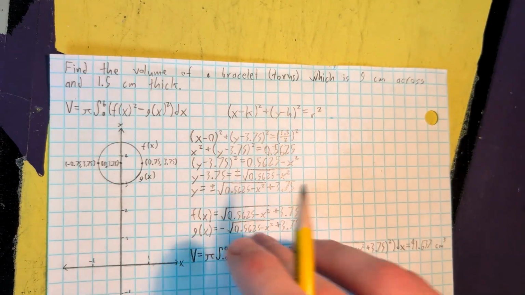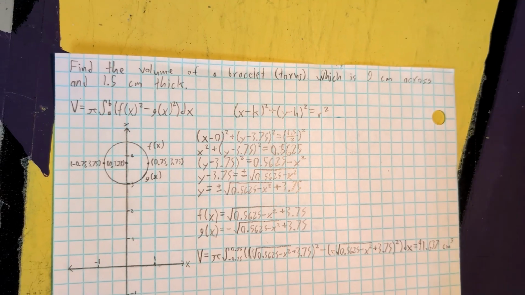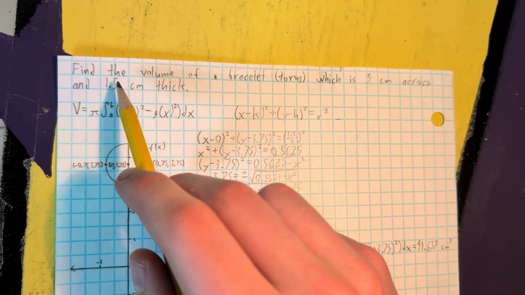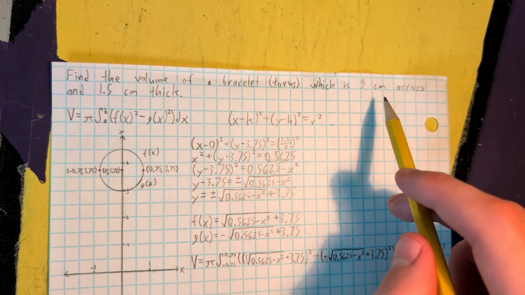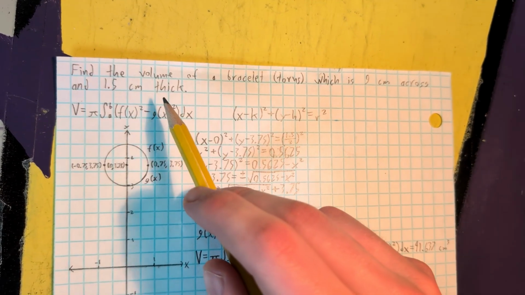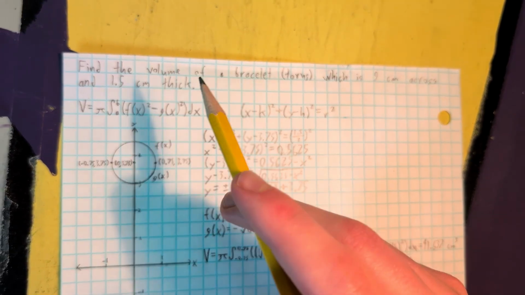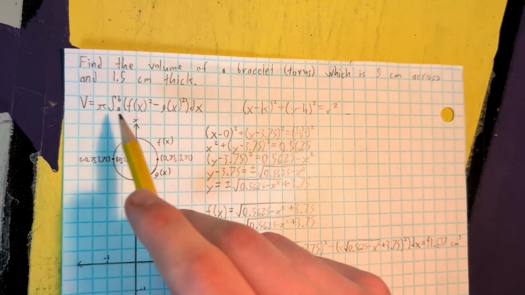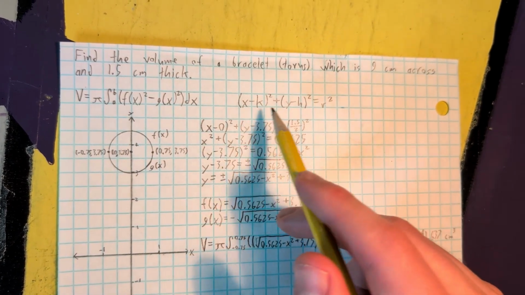Alright, so here I've got all of the work laid out. Let's go through it step by step. First of all, our basic information. We're finding the volume of a bracelet, which is a torus, and it's 9 centimeters across and 1.5 centimeters thick. Our formulas we're going to need: the Washer formula, which you already know, and the circle formula, which I also just explained.